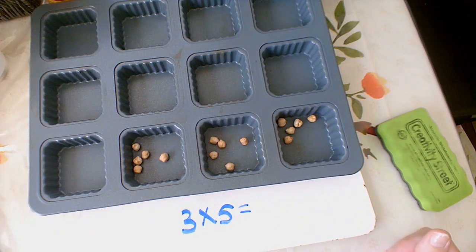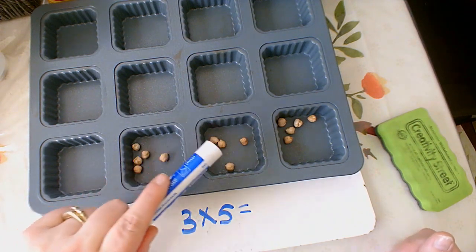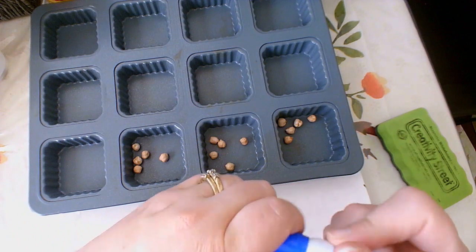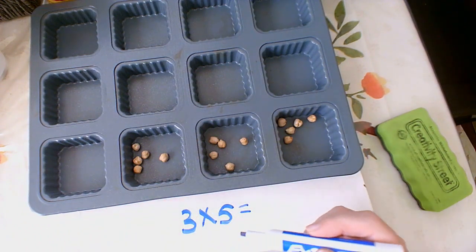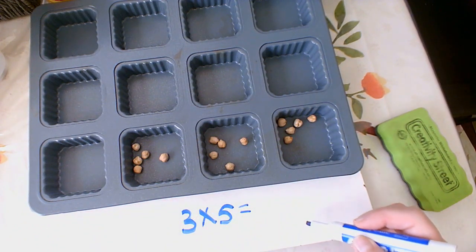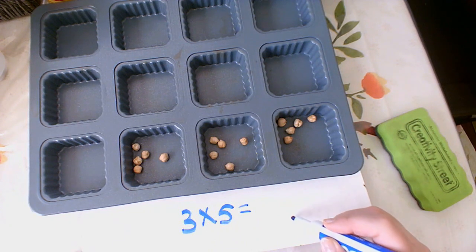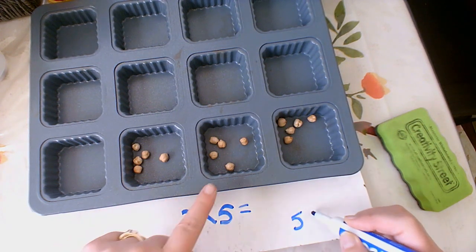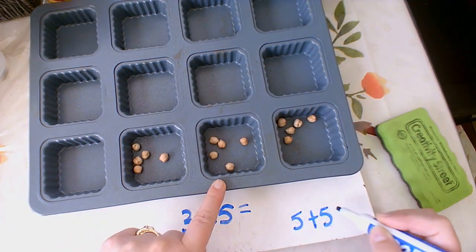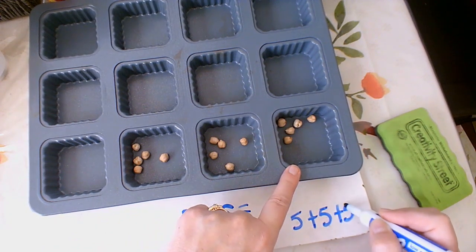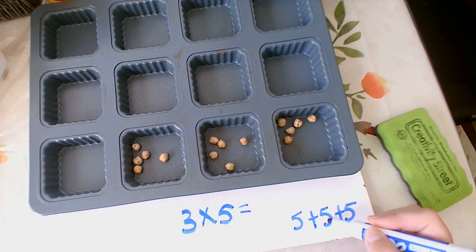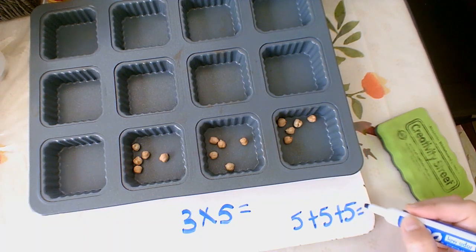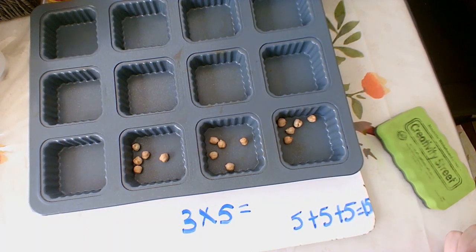So to do my repeated addition, I need to think, what would I be adding together? Right, and I'm just going to write that one over here so you can see it. 5 plus another 5 plus another 5. 5 plus 5 is 10, plus 5 more equals 15.